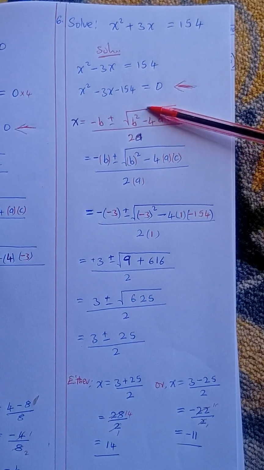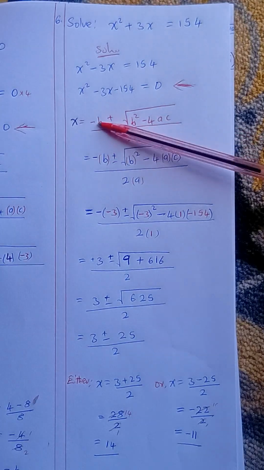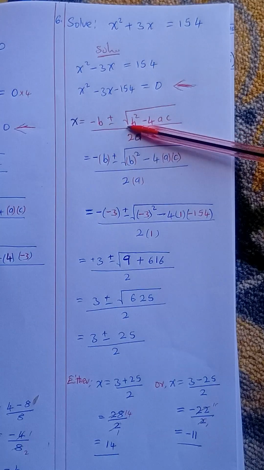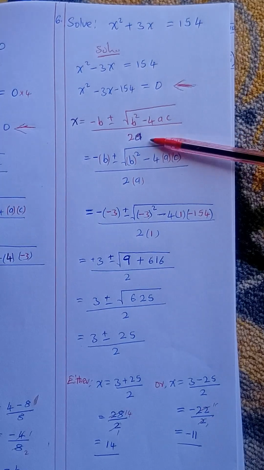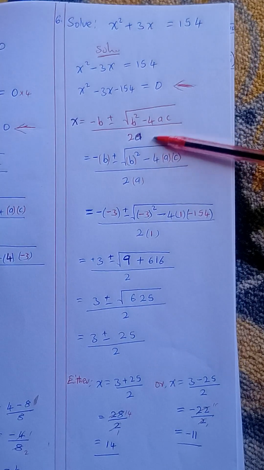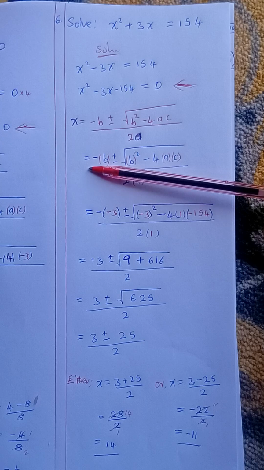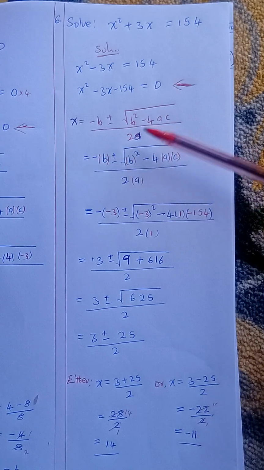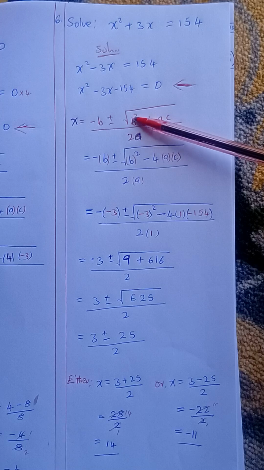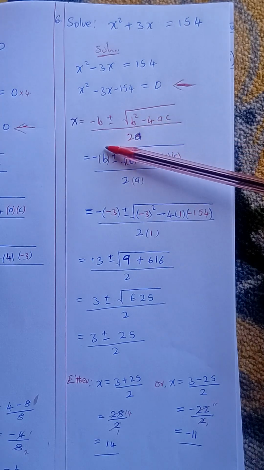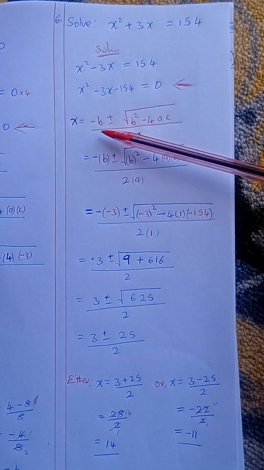In our quadratic formula, we have x, which is equal to negative b plus or minus the square root of b squared minus 4ac, everything out of 2a. So in the next step, we are going to put each and every letter in its own bracket. We put exactly the letter, not any other sign near it.